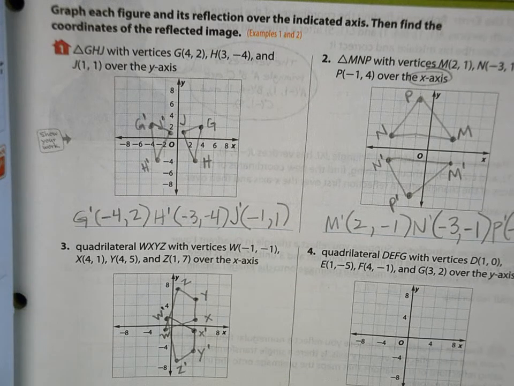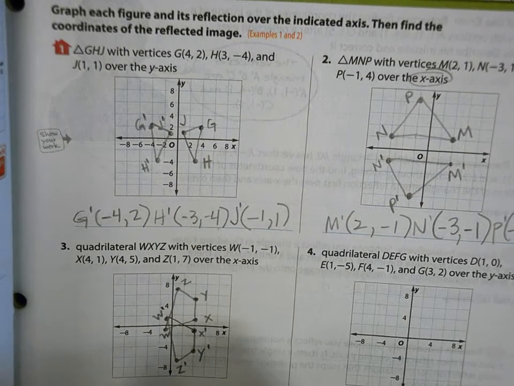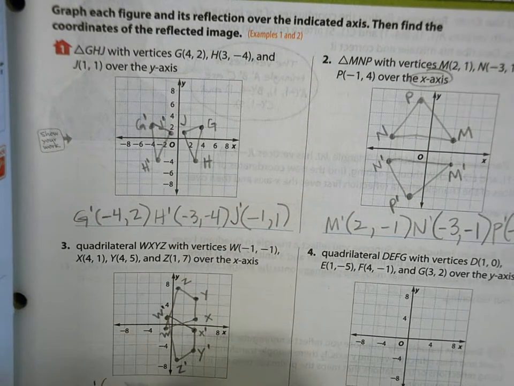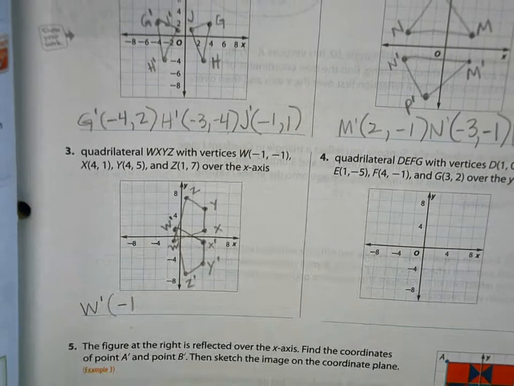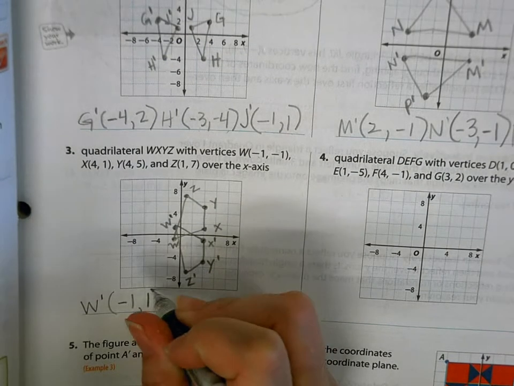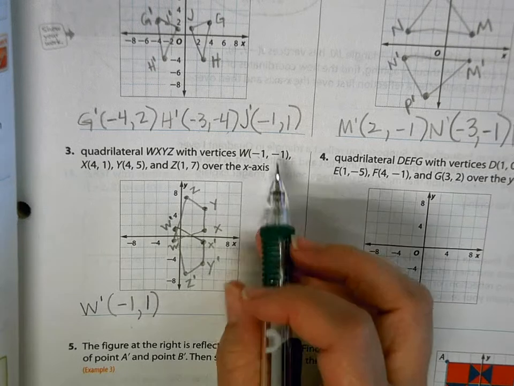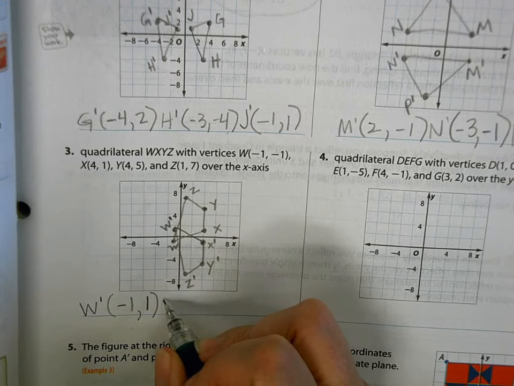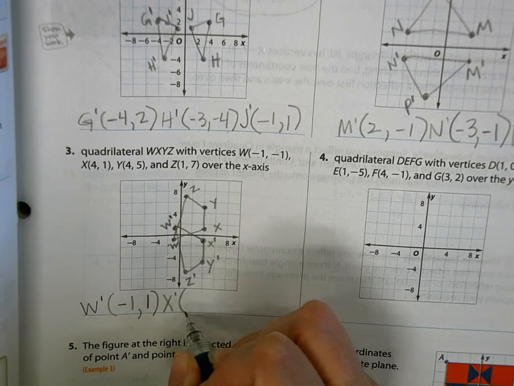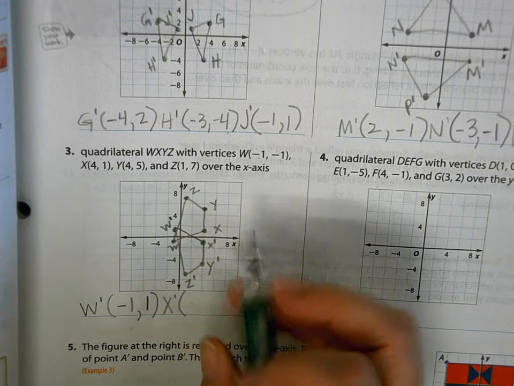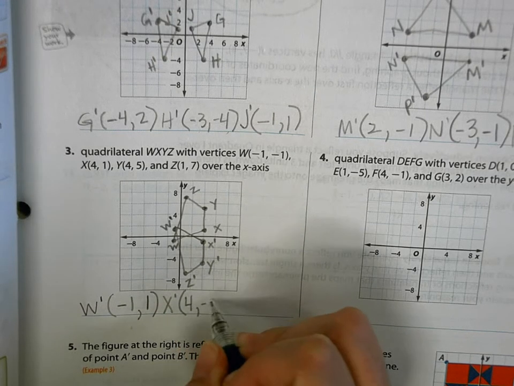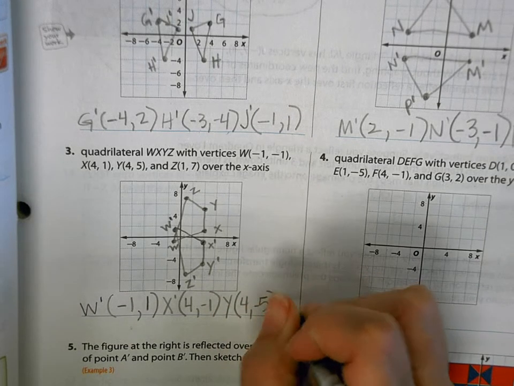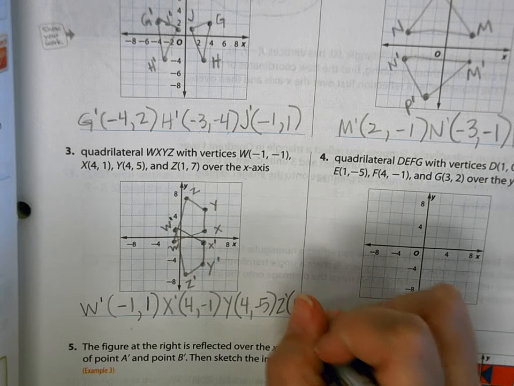So when we rewrite these points, we're going to start with W prime. We went -1, +1. I'll move it up. -1, +1. So the x's stayed the same again, right? We're reflecting over the x. But the sign changed. We went from a negative to a positive on the y. Okay? So now we have X prime. X should be the same if we check. Yep, still the same. But now it's a -1. And then we have Y. The x should be the same, but now we have a -5. And the Z prime 1 and -7.